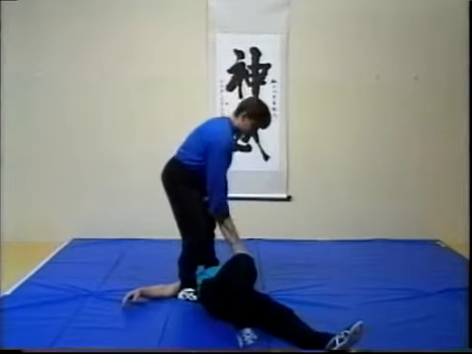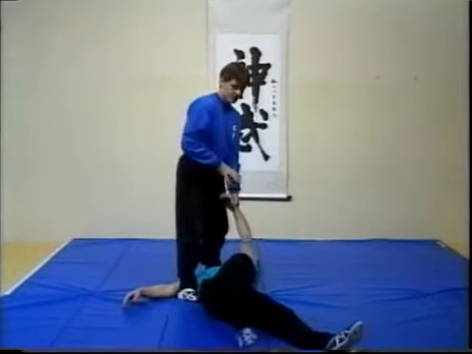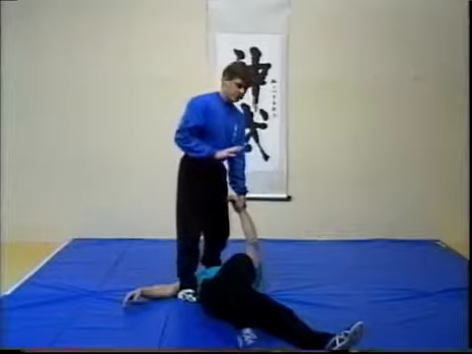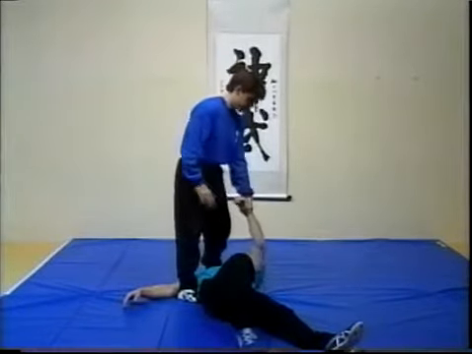Now, this is a hand he should be breaking his fall with, and I'm holding it. So be very careful when you throw your partners that they're used to this, because they're not going to be able to slap the mat. Okay?